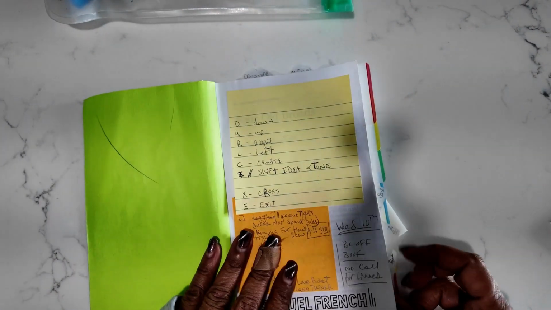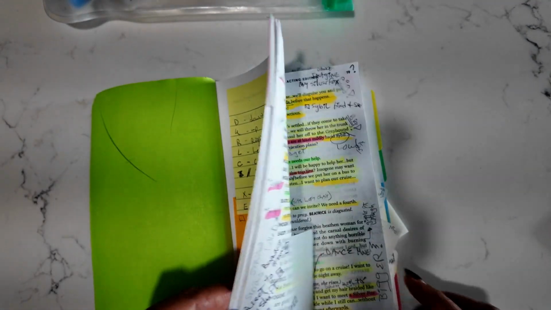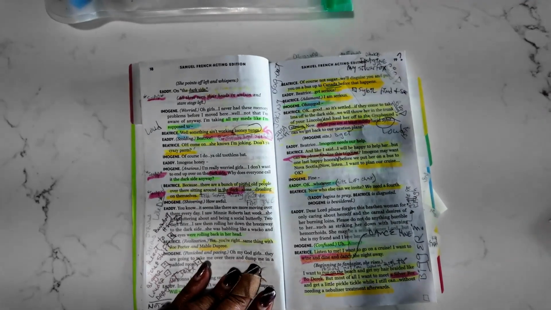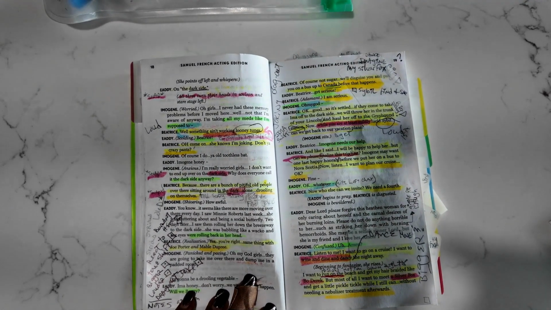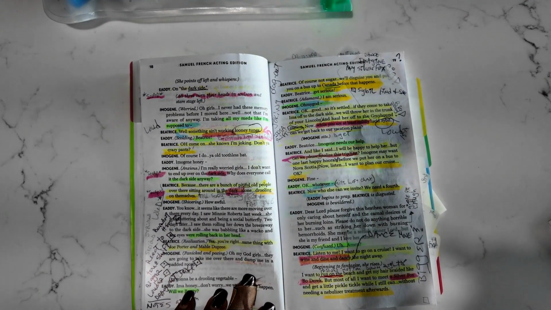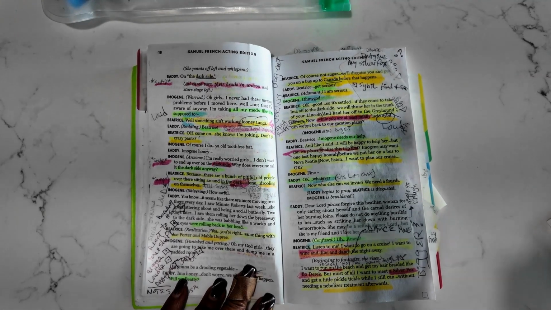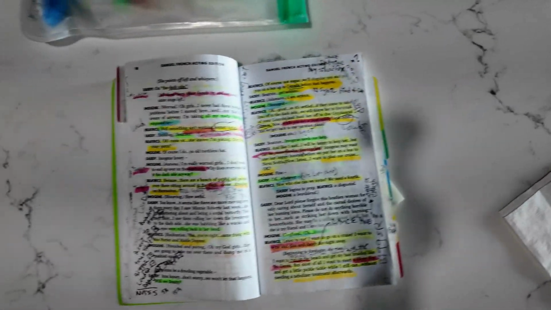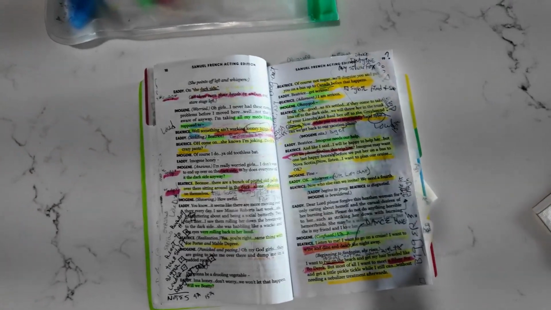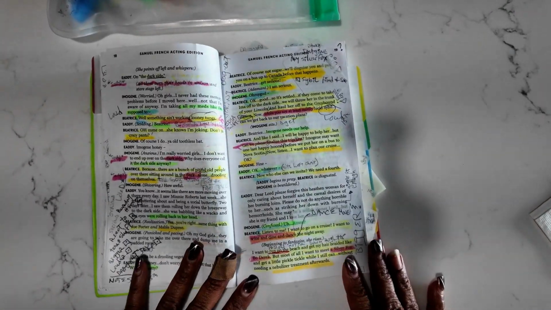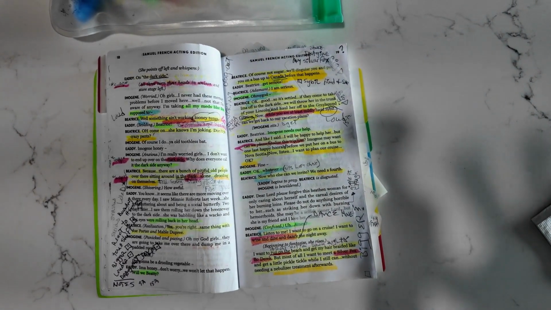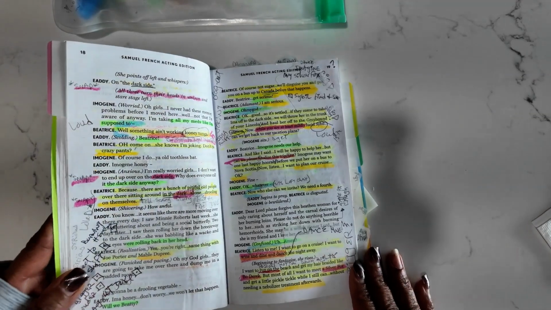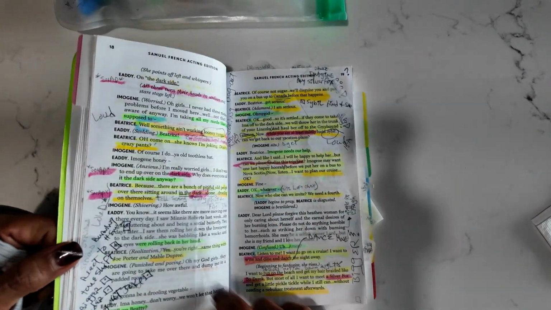Now let's find a page. Here we go. So here is a fully, let's zoom in a little bit. Zoom back in closer. Nope, I don't want that. Actually, I think I want to change the lighting. I'm not loving the lighting. Okay.